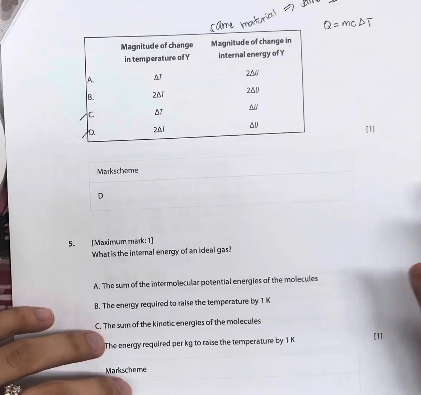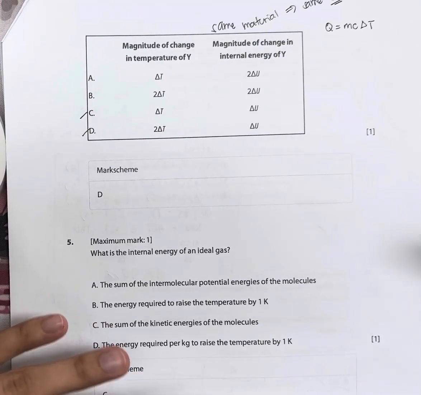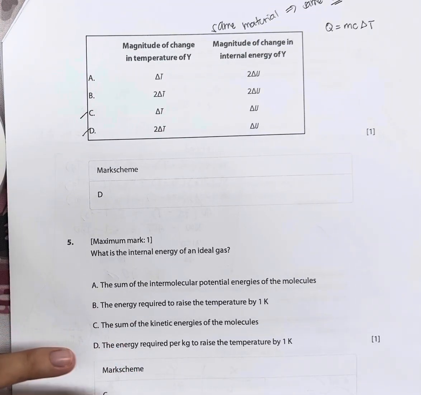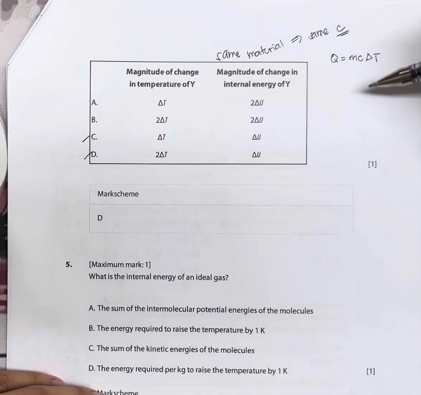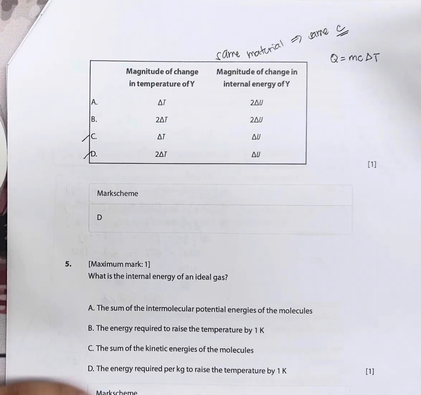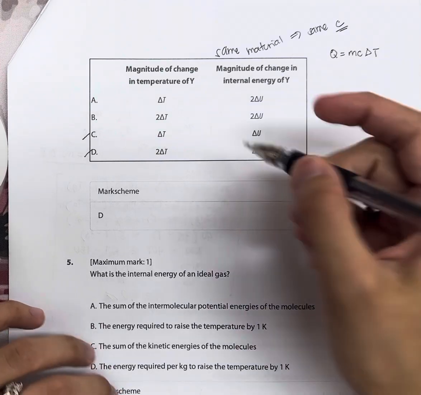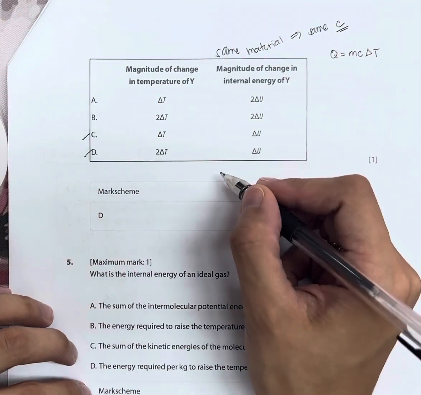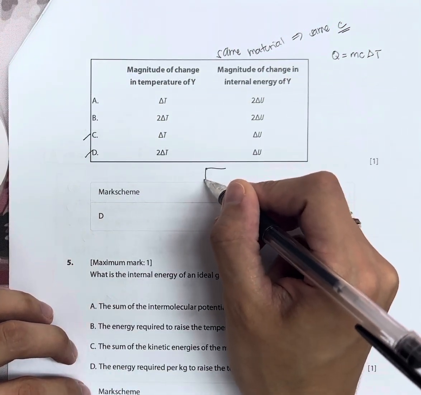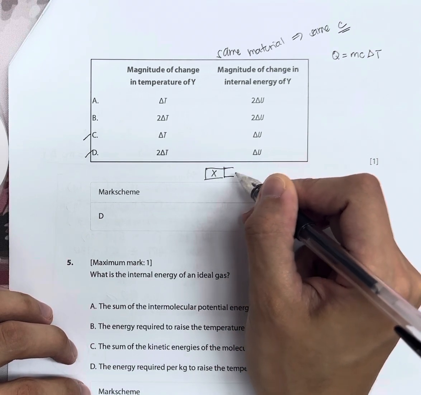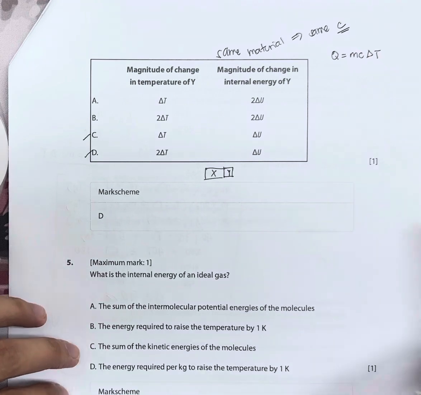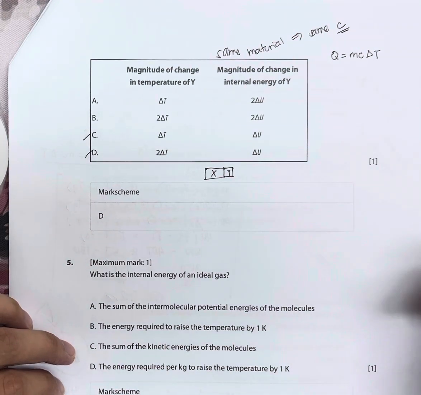So the problem is how can we express the magnitude of change in temperature of Y? Well, because again we are referring to this formula over here, Q equals mCΔT, before doing anything else, I could illustrate that I have two blocks, X and Y, Y being half the mass of X. So I have something that looks like this roughly.